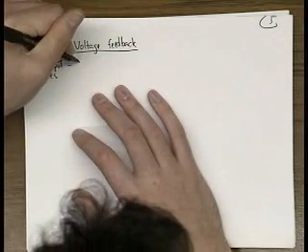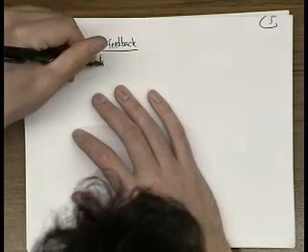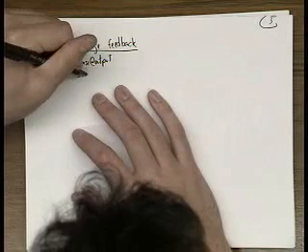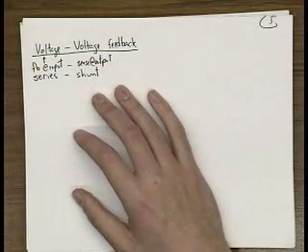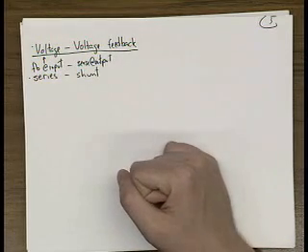This means you sense a voltage at the output, which means shunt. So a synonym for voltage feedback is series shunt feedback. Okay?